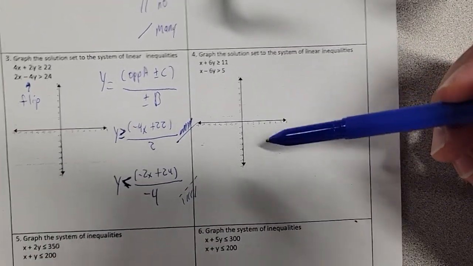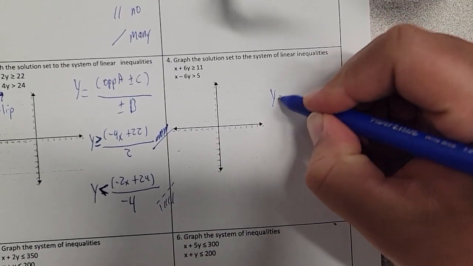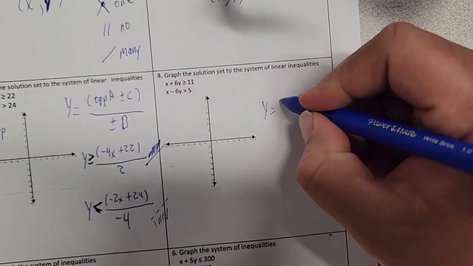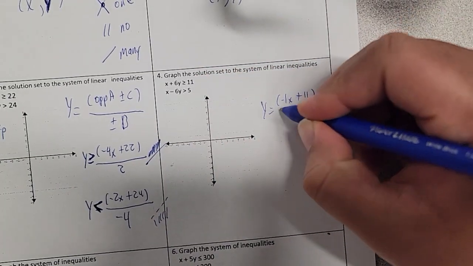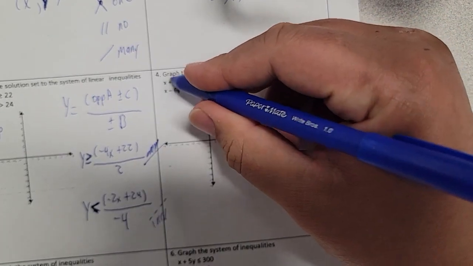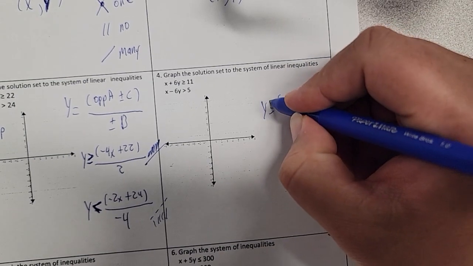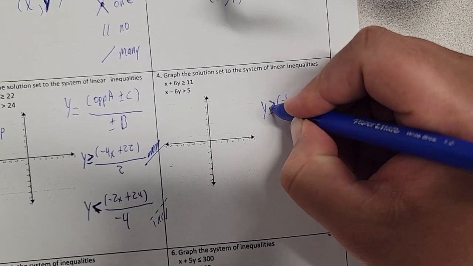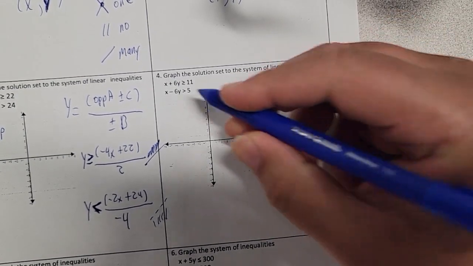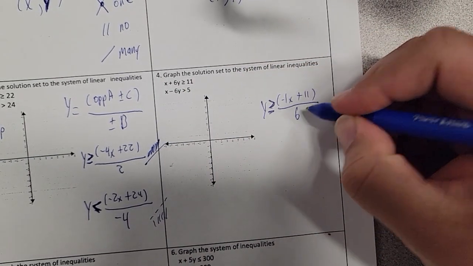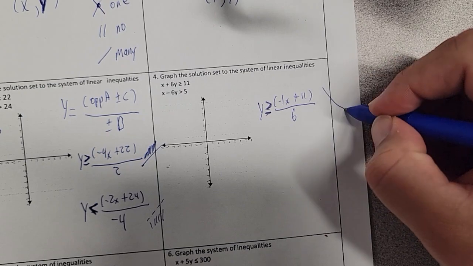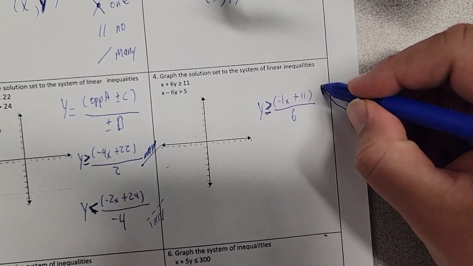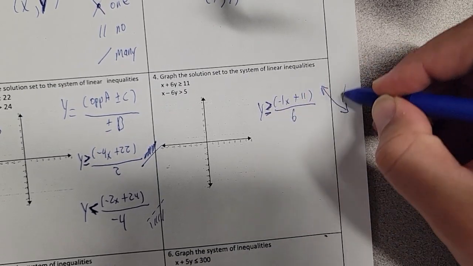Same thing over here. Set up your Y equals. This is a positive 1, so I'm going to have negative 1x. This is a positive 11. And this 6 is positive, so don't flip the sign. Actually, let me draw the sign the way it's supposed to be. There you go. And then this is a positive 6. So this is going to be a regular line. It's going to be going down like that. And then you should be shading above.